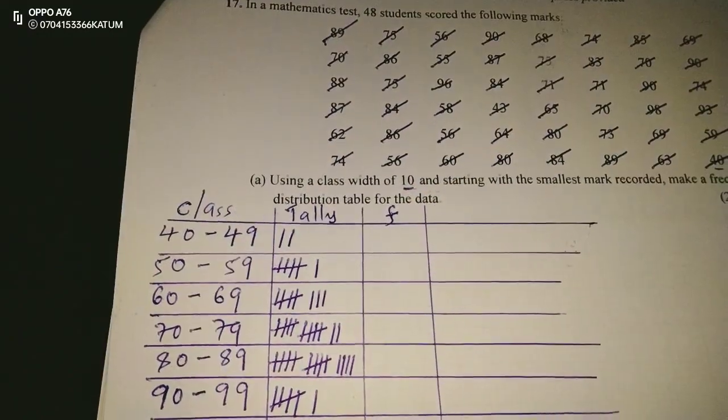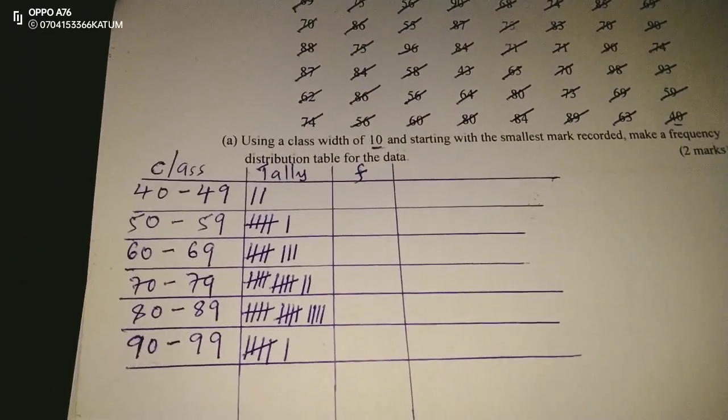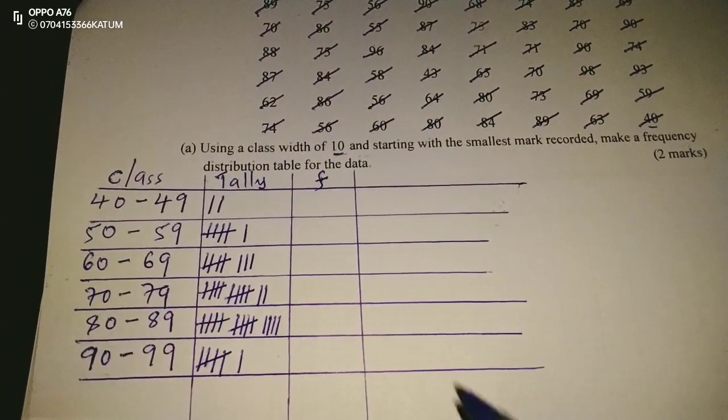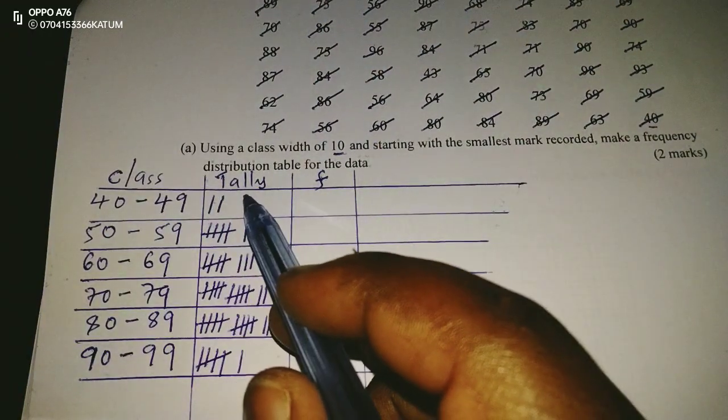Yes, so that is now the tallying. I can go to the next bit of now knowing the frequencies.